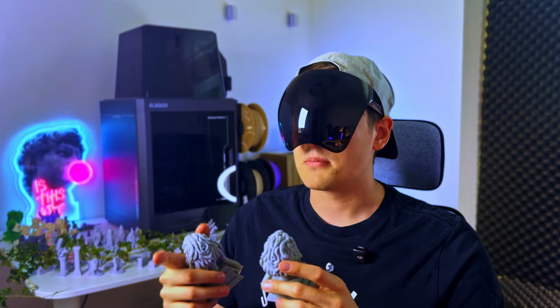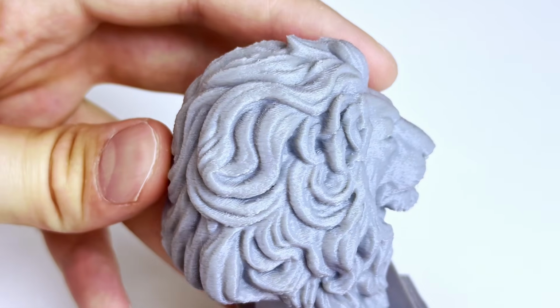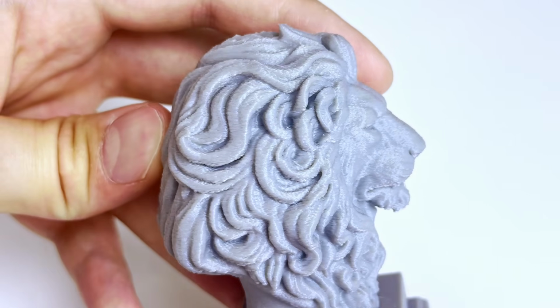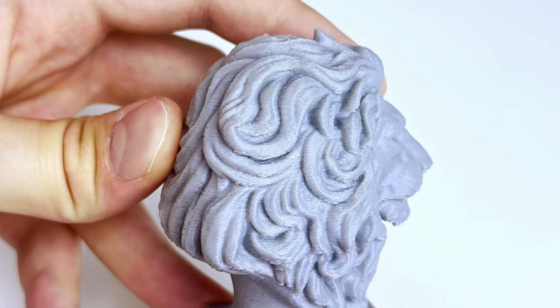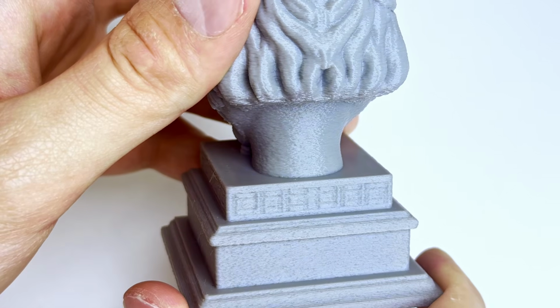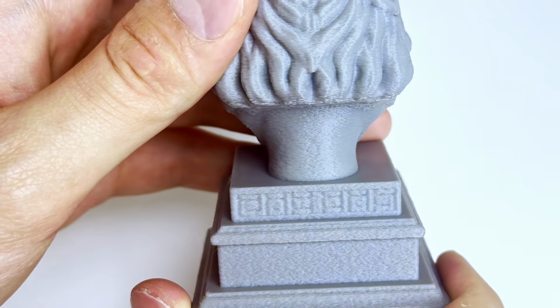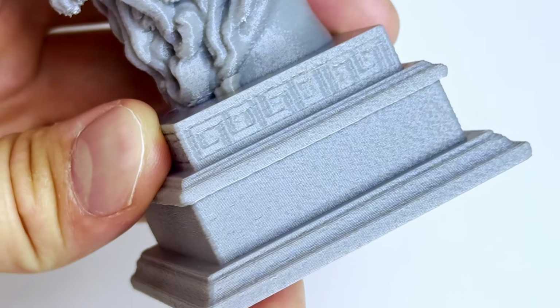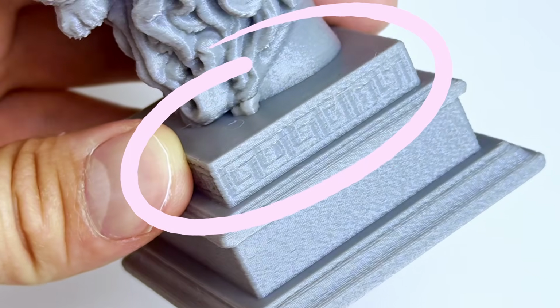Now at the same time the details do look a little bit more messy and sloppy. I mean the layer lines are still gone for this part, but also all the nuances lose their sharpness. It is especially visible with this little twister at the base.